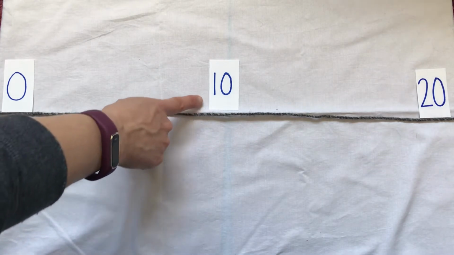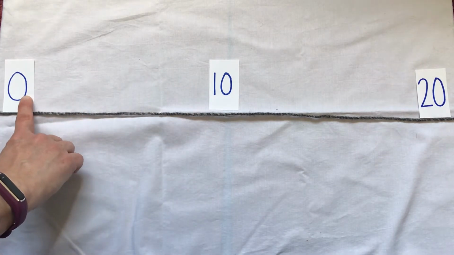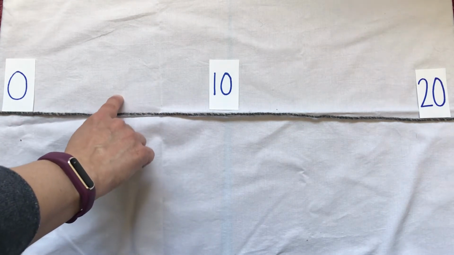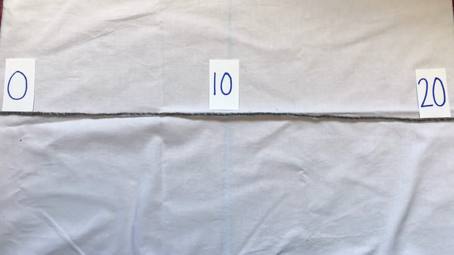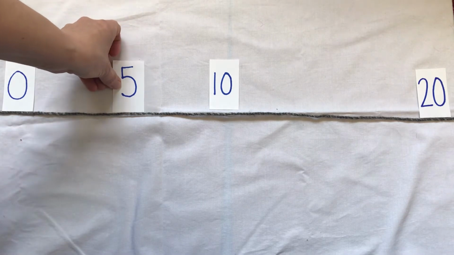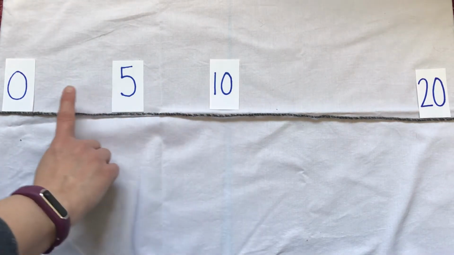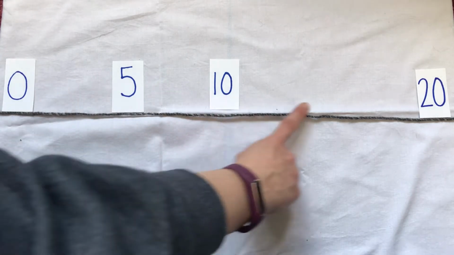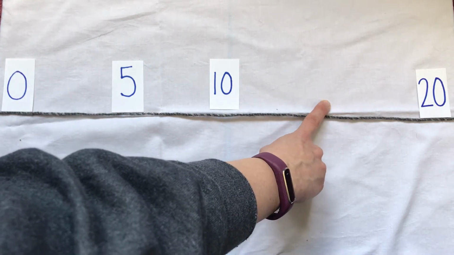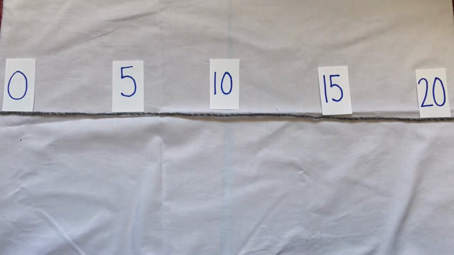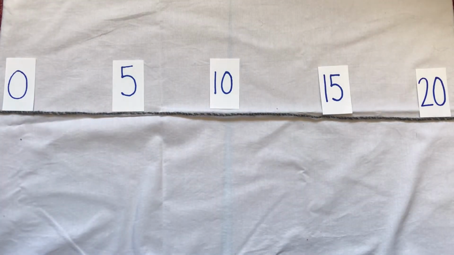Then we'll think about, if we remember our number lines to 10, 0 and 10, the middle benchmark there is 5. So I'm going to put that right in. And then if we think about counting by fives, 0, 5, 10, what's the middle number between 10 and 20? Well, it's 15.